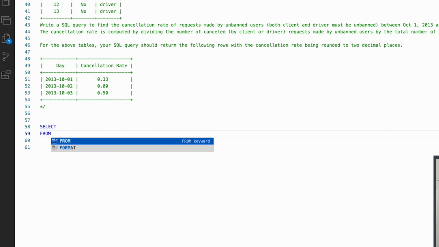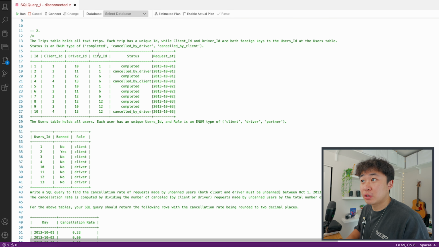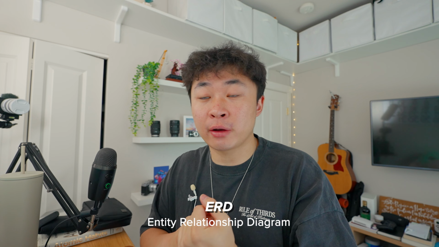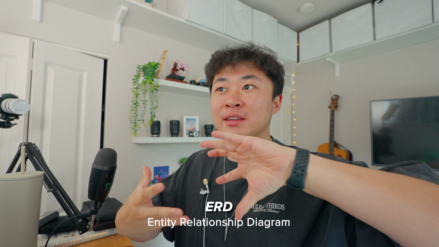As always, start with select and from, and then we're going to go to the trips table. So we're going to call trips T. So when I'm thinking about this question, I am visualizing an ERD in my brain. So what's an ERD? It's an entity relationship diagram. It's how tables go about and connect to each other.